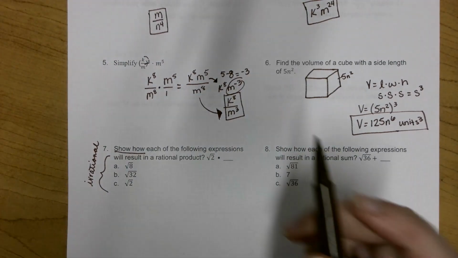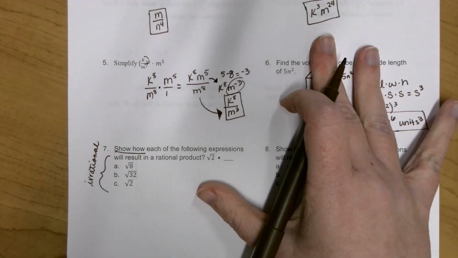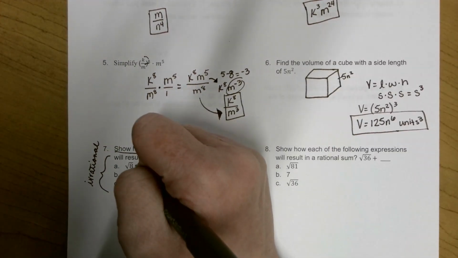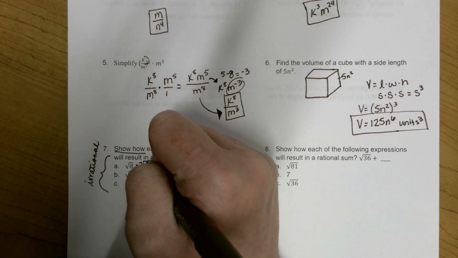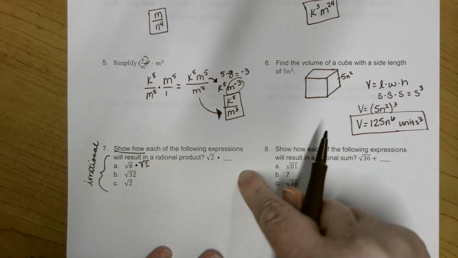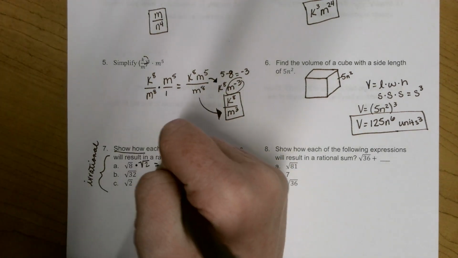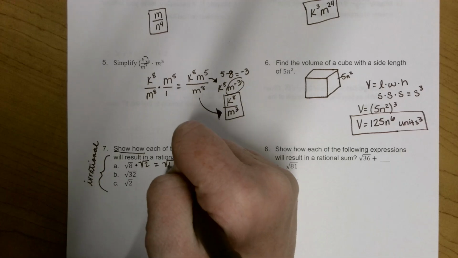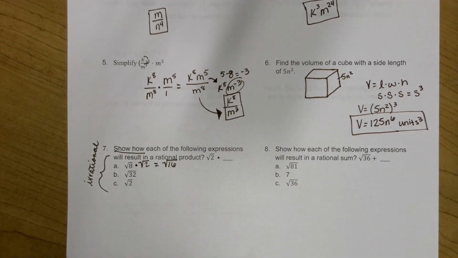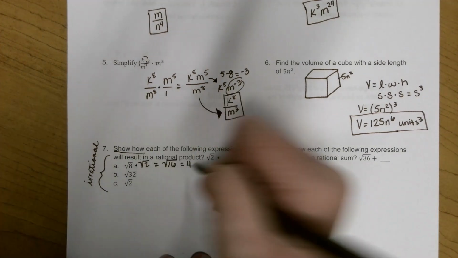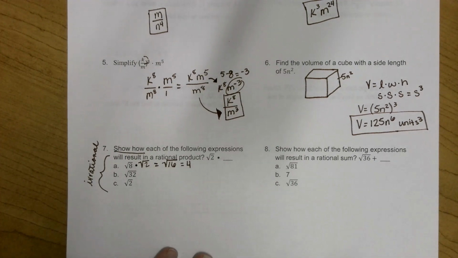Okay, so we're going to multiply and see if we can get a rational product. So square root of 8 times square root of 2. It does say square root of 2 times, and we're multiplying square root of 2 by all of these. If I multiply that, I get square root of 16. Well, what is the square root of 16? That's a perfect square. So when you take the square root, you get 4, which is a rational number. I multiplied two irrational numbers and got a rational number.